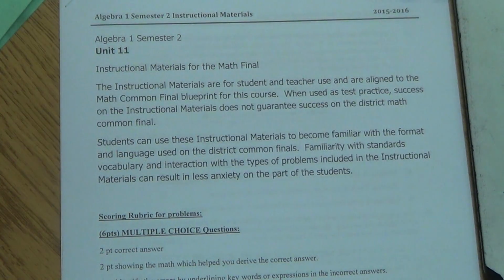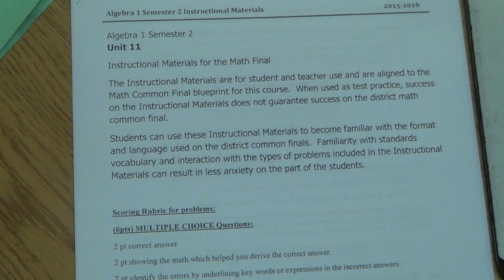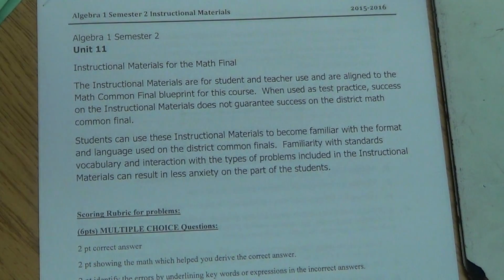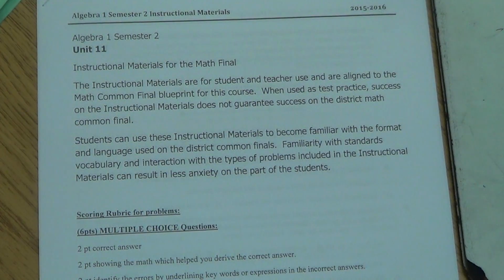Welcome, this is Algebra 1, Semester 2, Unit 11. I decided to record backwards on these so that if you have been in class, you'll have a complete set of notes quicker than those who have not been in class that need to go on and get the other notes as well.